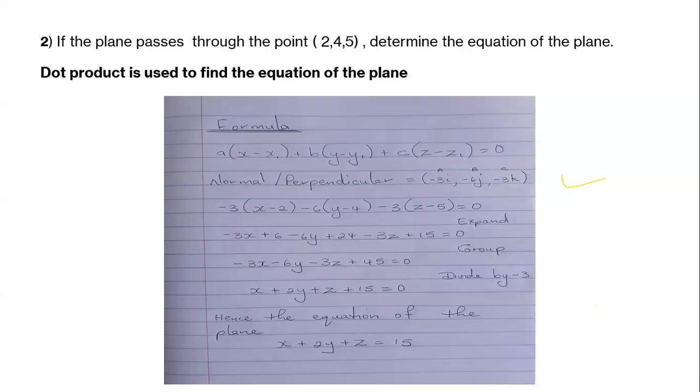We substitute into the formula, so our normal vector goes outside in the formula, and our point goes inside the brackets. We substitute, we expand, as you can see here, then we group like terms.